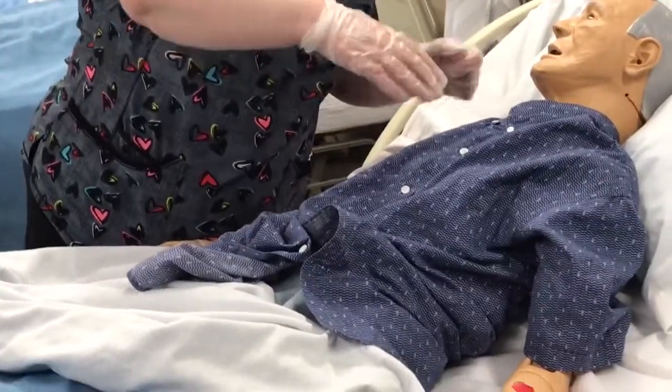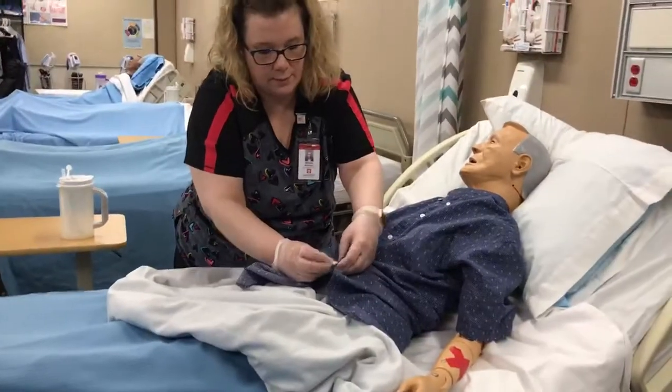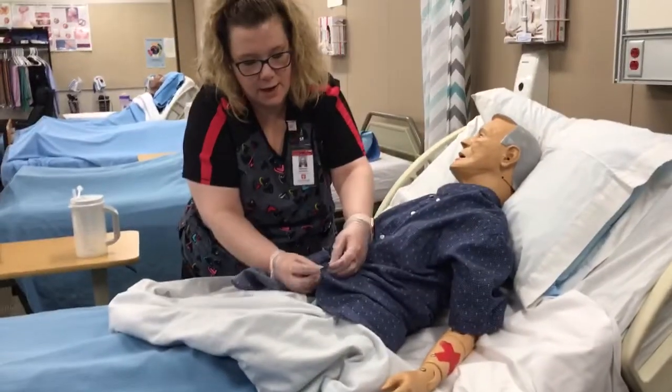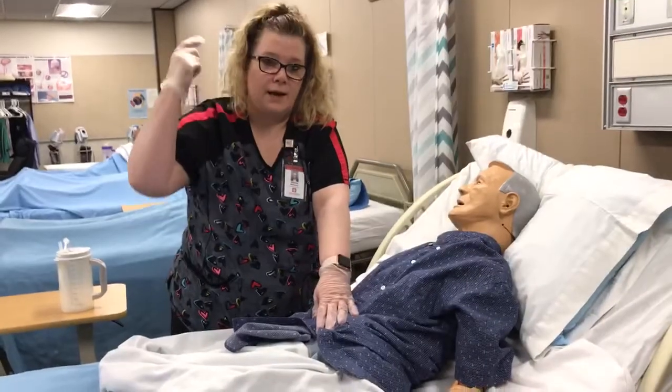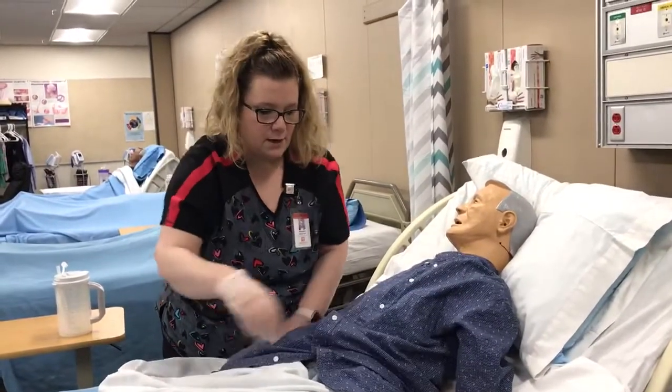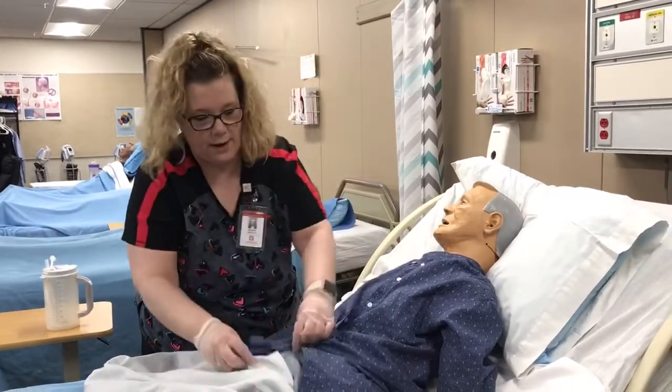When you go around, you want to leave room for individuals coming in to help with brief changes or anything else. Just make sure when you tie the tie at the top of the neck, tie it to the side and not to the back. That way it's not laying on one of those pressure points, because you have a little hump there on the back of your neck.